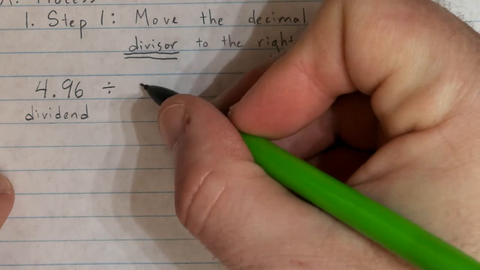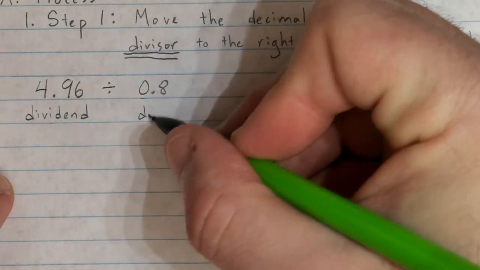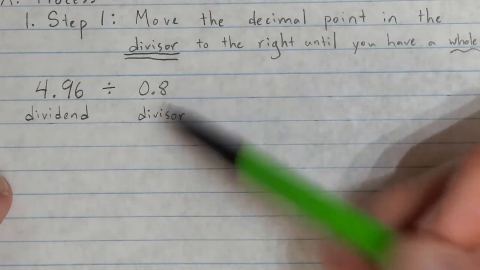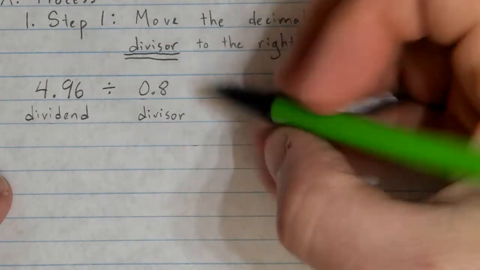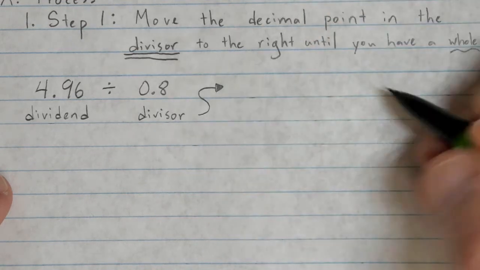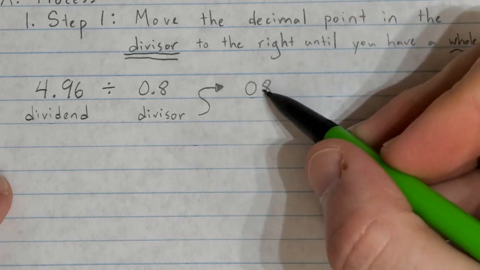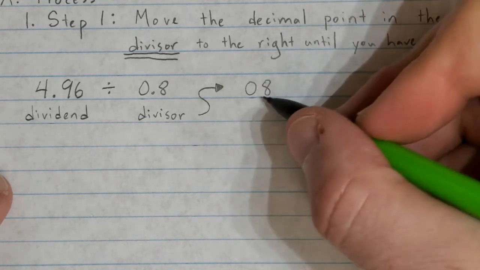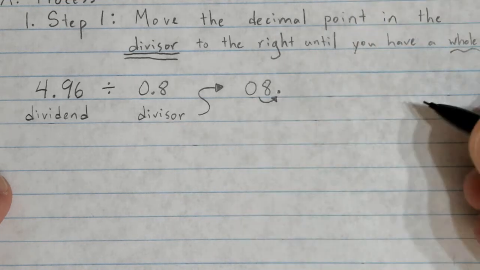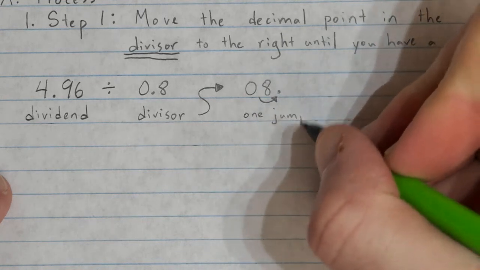Divided by, and this will be our divisor. So I am going to take said divisor, 0.8, except I am going to jump the decimal to the right, one jump, to make a whole number.